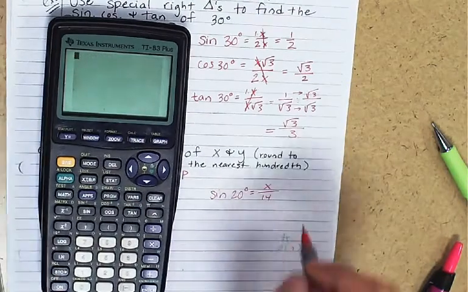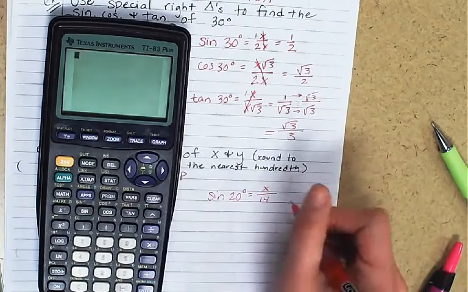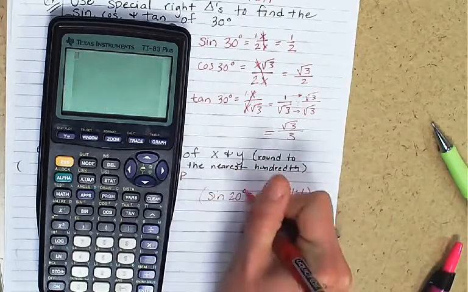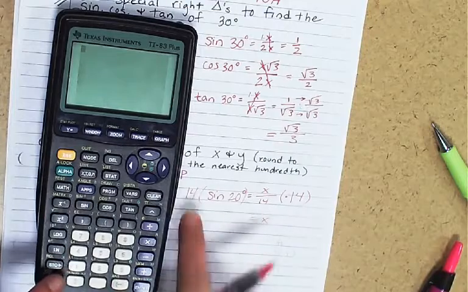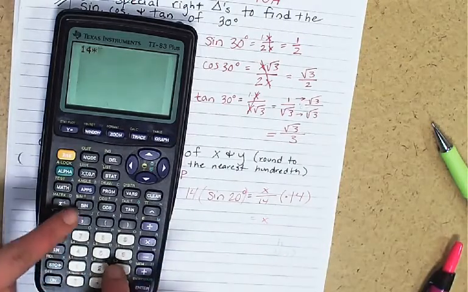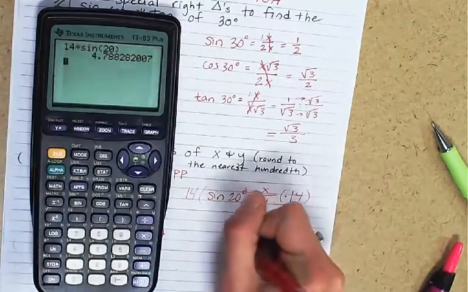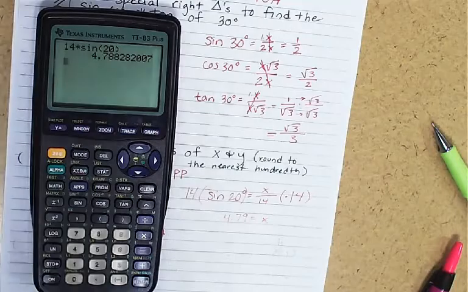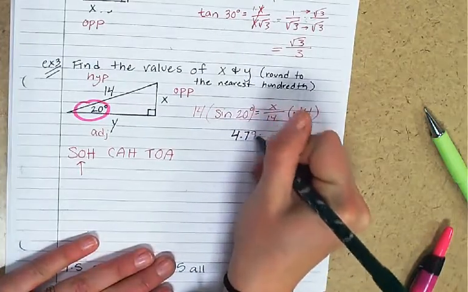Okay, so just so that we don't round until the very end, we have sine 20 equals x divided by 14. So to get x by itself, I'm just going to multiply both sides by 14. And again, that's just a button in your calculator. So I'm just going 14 times sine of 20, and the x value, rounded to the nearest hundredth, is 4.79. Okay, so we've got x. Now we've got to get y.